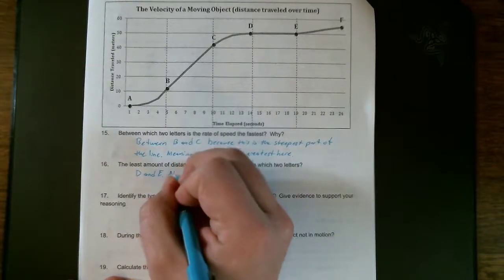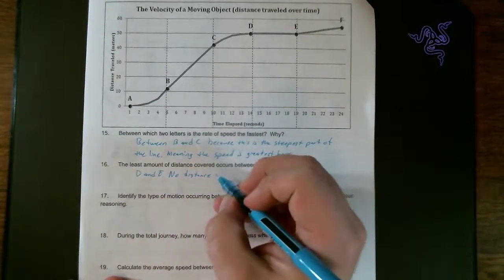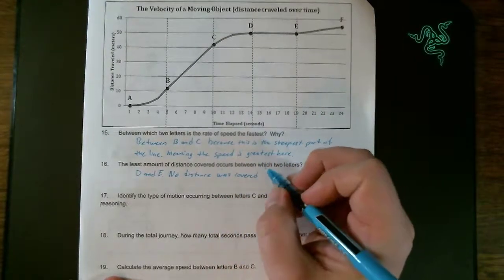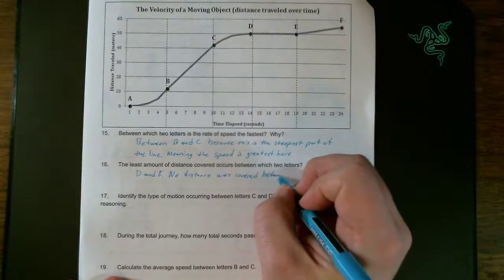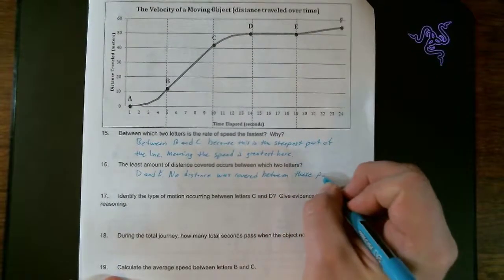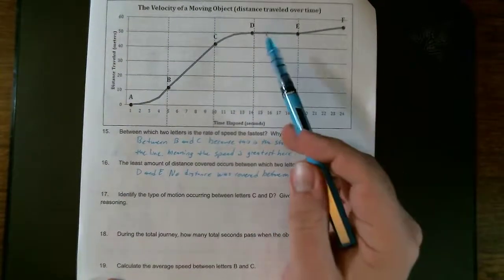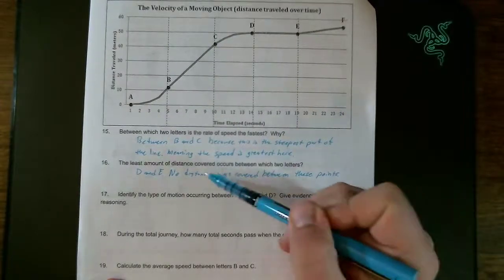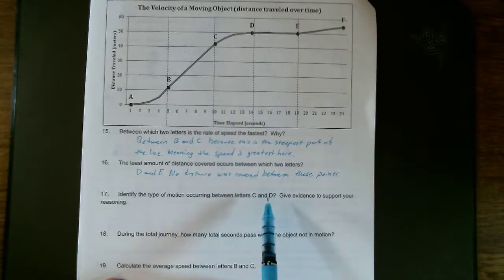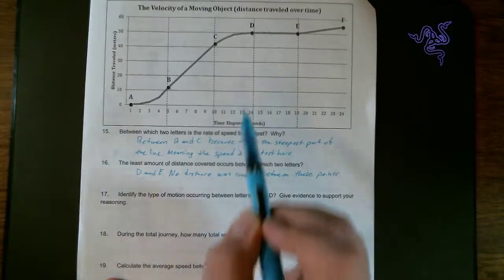because no distance was covered, meaning they were standing still between these points. So we can just deduce that just by looking at the lines of the graph, between D and E. Next, identify the type of motion occurring between letters C and D. Give evidence to support your reasoning. Okay, so C and D.